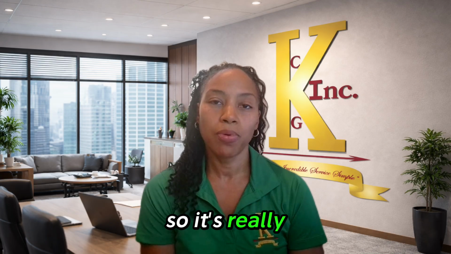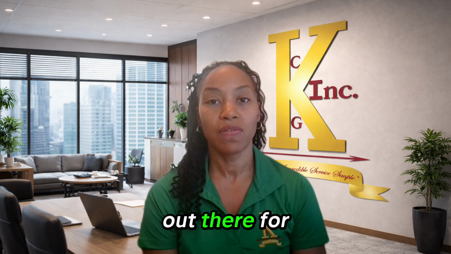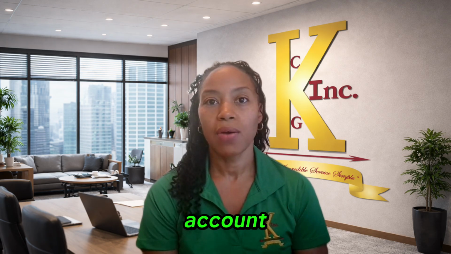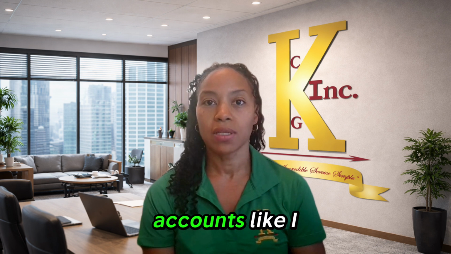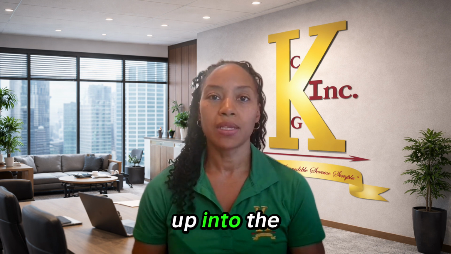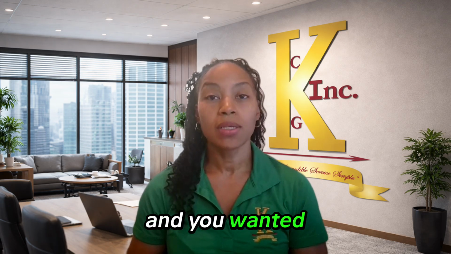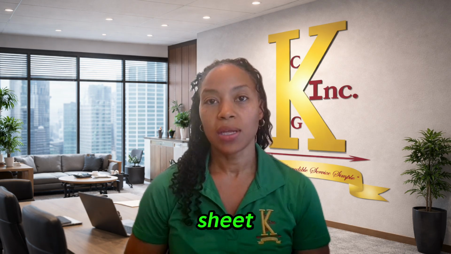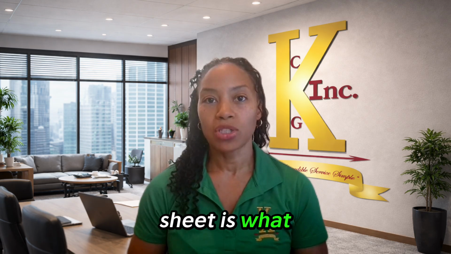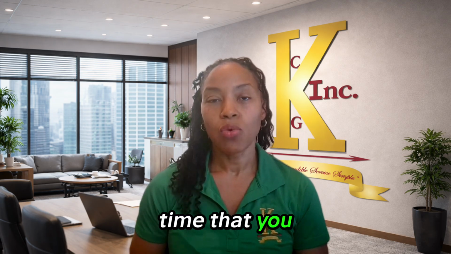It's really important that you reconcile those sub accounts, because if the balance is hanging out there for the sub accounts, then the parent account won't be able to reconcile to its true balance, because the sub accounts have to roll up into the parent account in order for it to balance correctly. And you want it to balance correctly because, like I said before, these accounts appear on your balance sheet, and the balance sheet is what shows where your business is at that specific time that you are running that report.